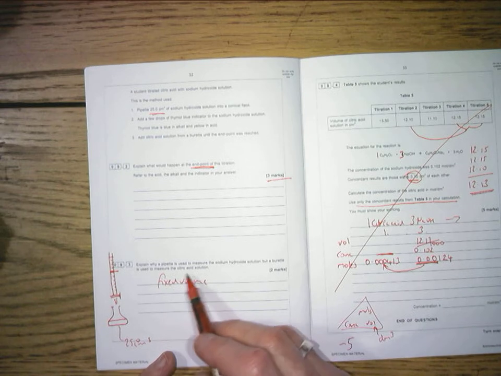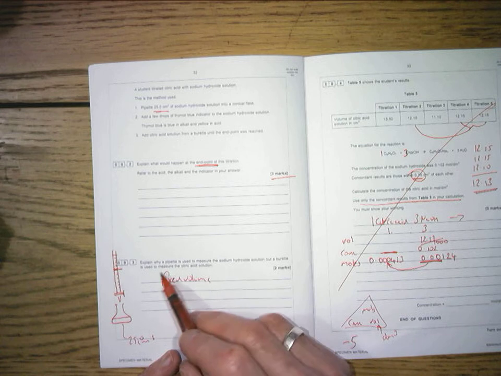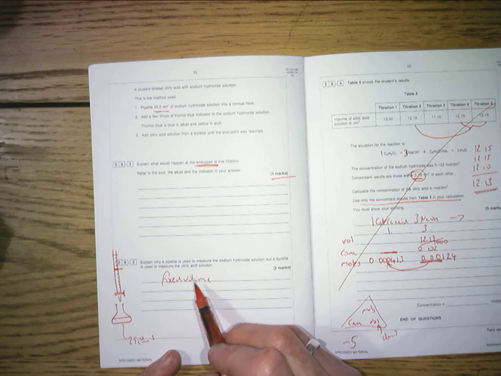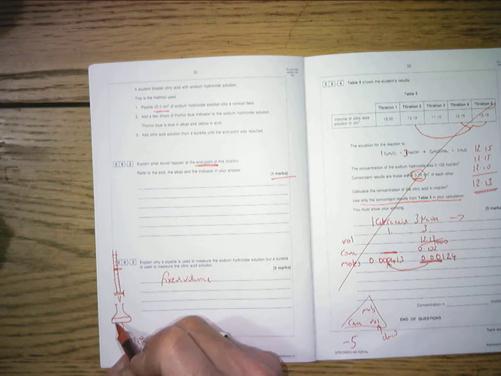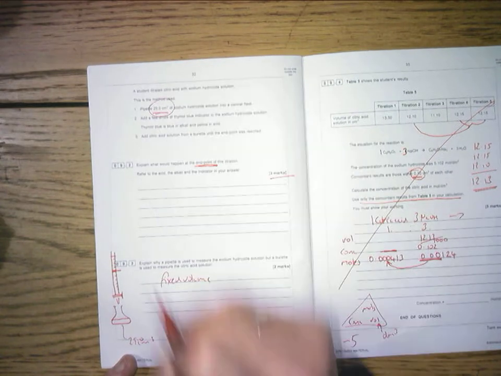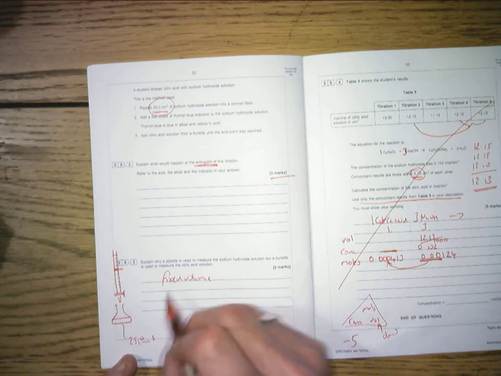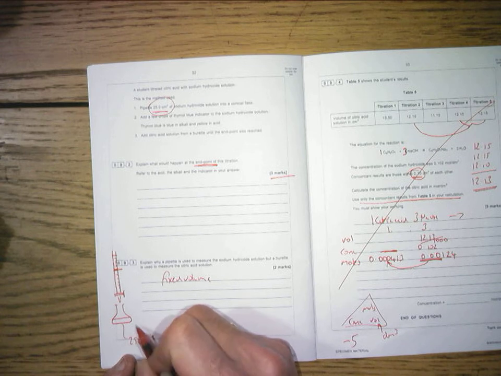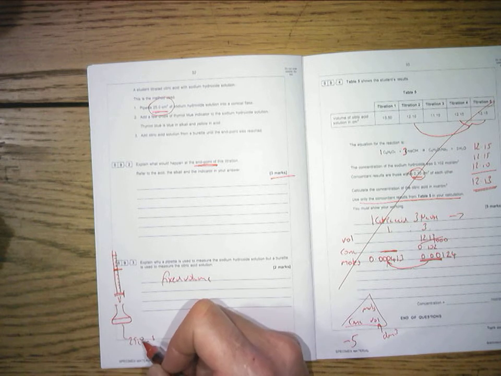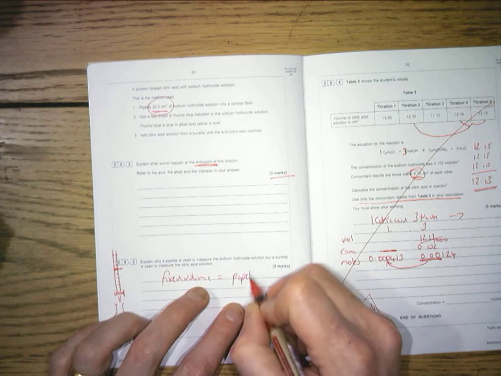Explain why a pipette is used to measure the sodium hydroxide solution, but a burette is used to measure the citric acid solution. Right, so for the sodium hydroxide, we're adding a fixed volume, 25.0 cm cubed. Okay, so a volumetric pipette is a good way of measuring out a fixed volume of something. So fixed volume is a pipette.